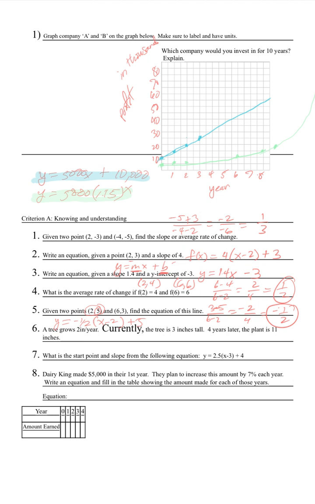The tree is 3 inches tall. 4 years later, the plant is 11 inches. So we use point slope again. y equals 2, and 4 years gives us 11 inches. So that's a point for 11. And so we have x minus 4 plus 11. Okay, this is the equal sign.